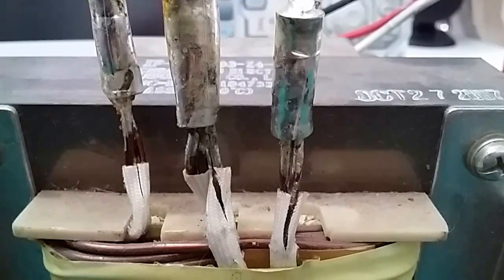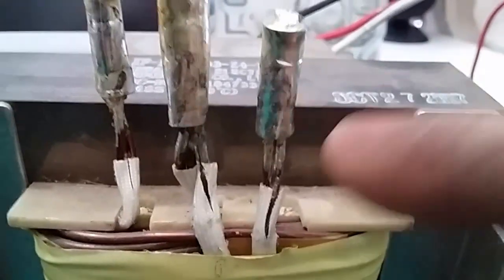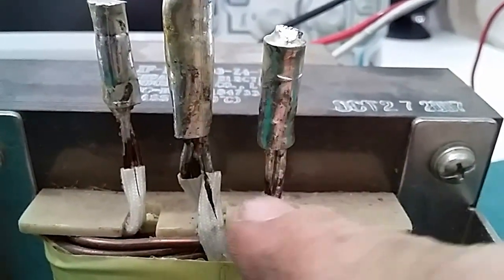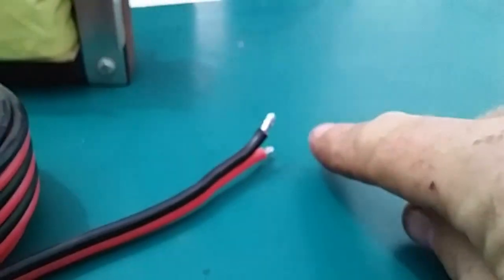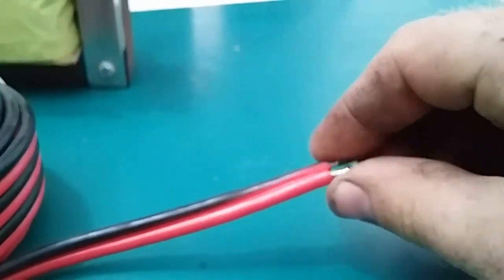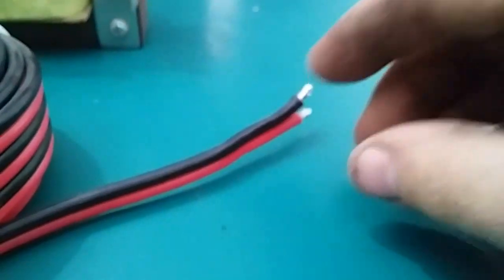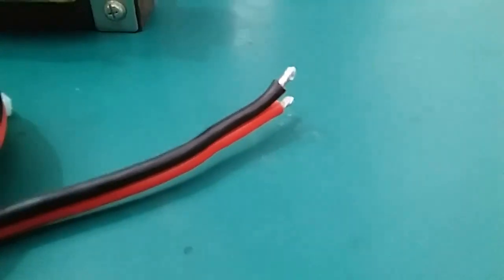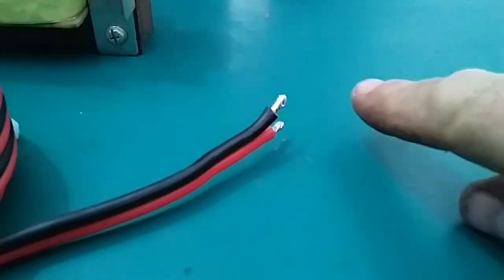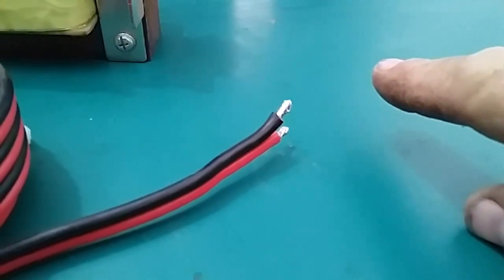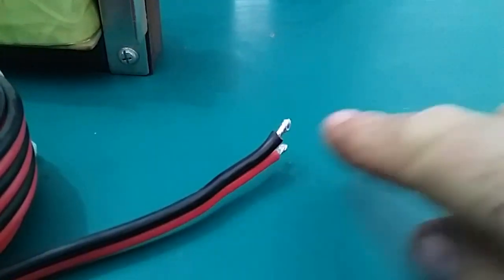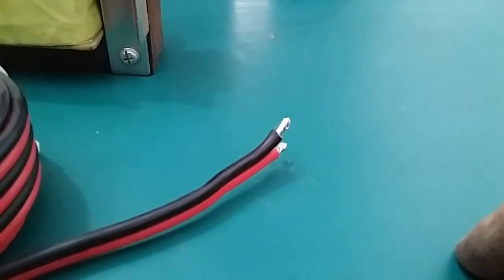The goal is to use 2 wires and to run the currents in each wire in opposite directions. Remember, typically current will flow one way in a parallel or bifilar wire. We want it to flow in opposite ways.